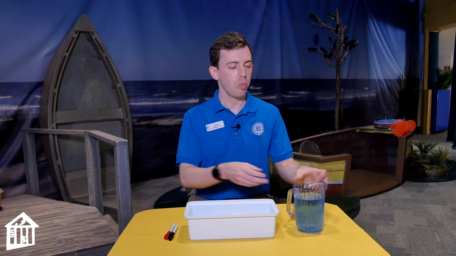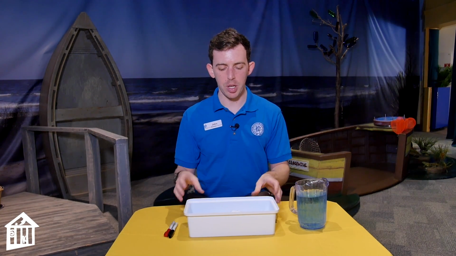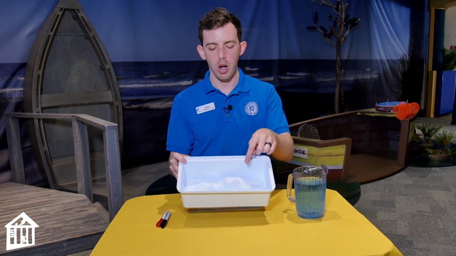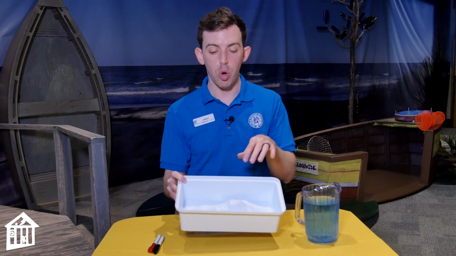Now let's get started. To demonstrate the effects of our rising oceans, I'm going to use a pitcher of water, and then I'm going to use this little bucket that has a feature in the middle that looks a little bit like an island. In just a second, we're going to get a bird's eye view from the skies down on top, and then I'll show you exactly what we'll be doing to see how the land changes with more and more water.